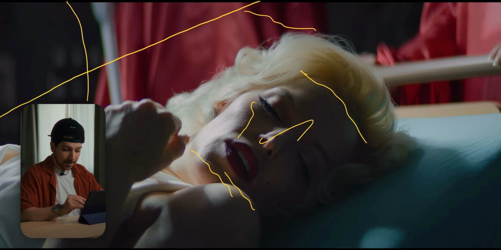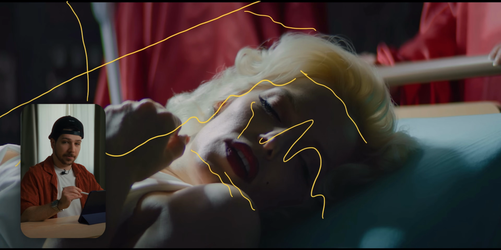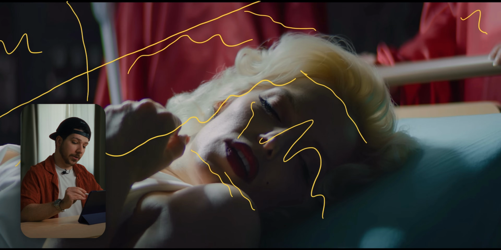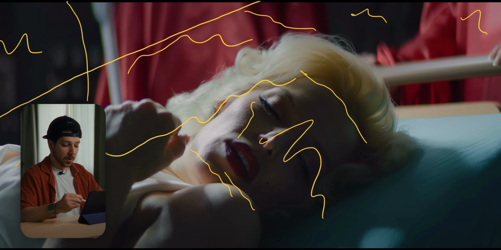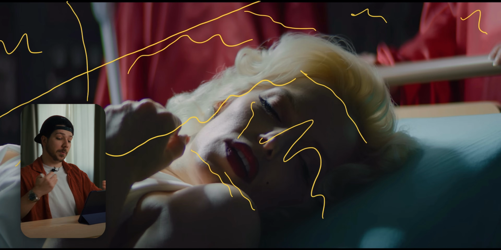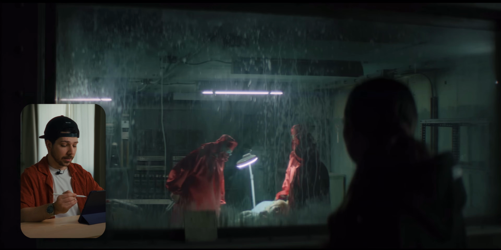You always have to think in layers when lighting. This dark side is a layer, this bright side from the key light is a layer, the background is a layer, and the background is always a layer. As you can see, we have 1, 2, 3, 4 layers of light to give the scene a more three-dimensional look.